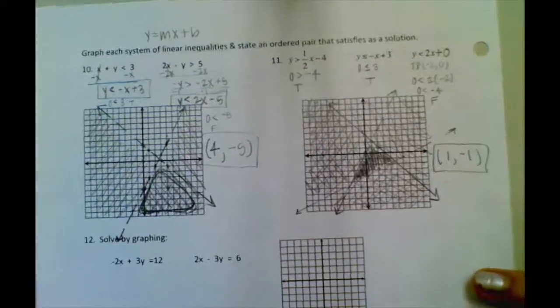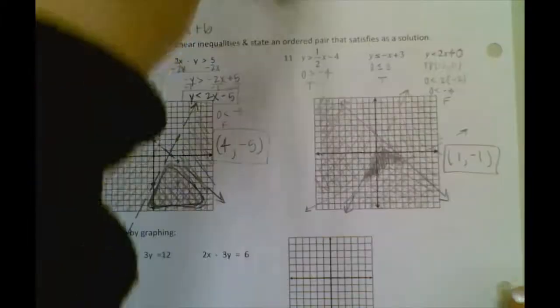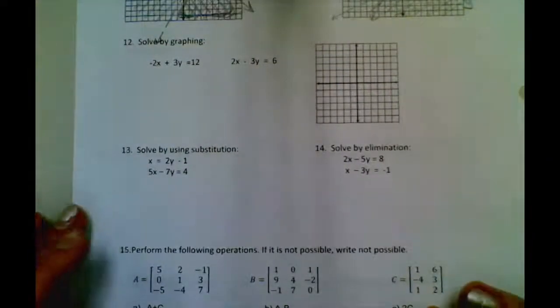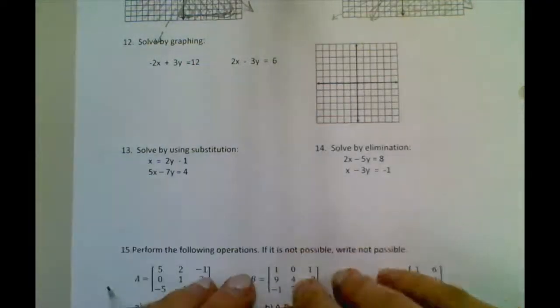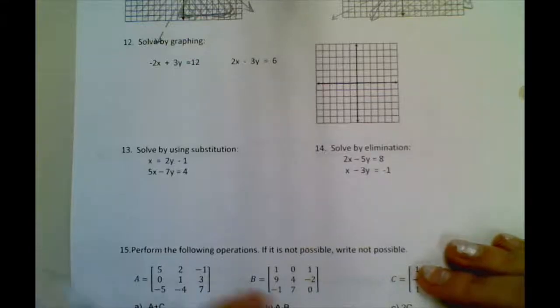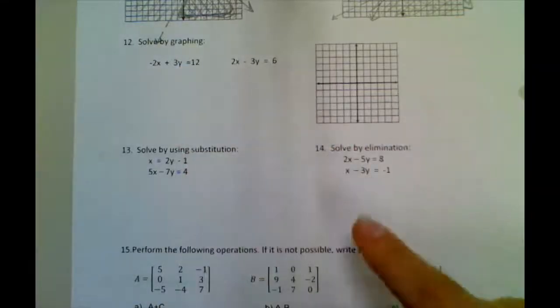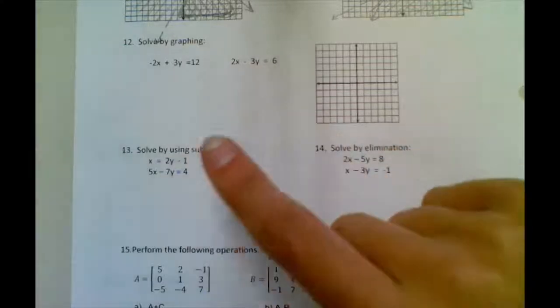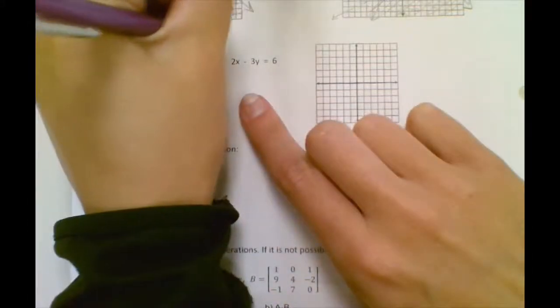All right, let's look at solve by graphing next. Solving just a system of equations. So now we're solving systems of equations here, and we're going to do one graphing, one substitution, and one elimination, one of each method, okay? So in order to graph, we need to be in y equals mx plus b form first.